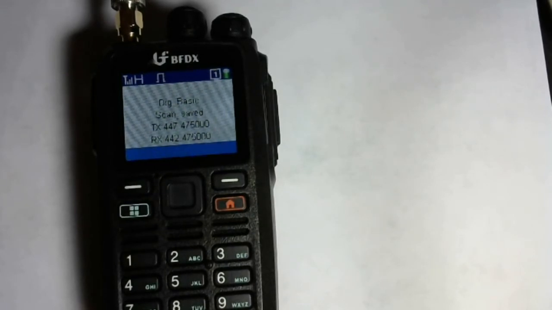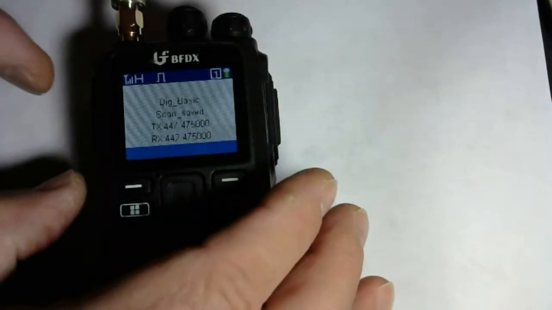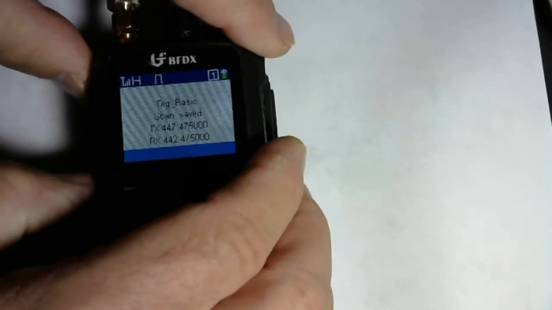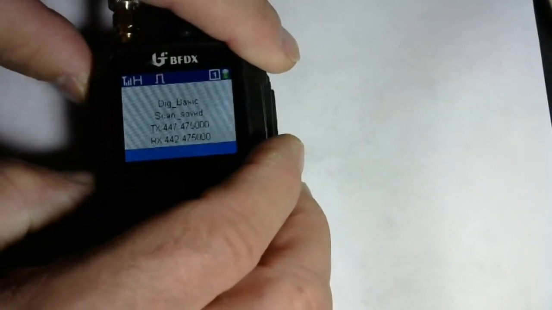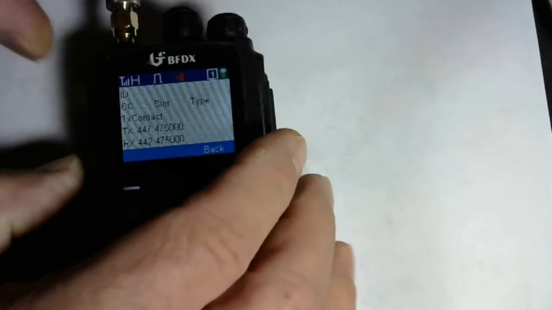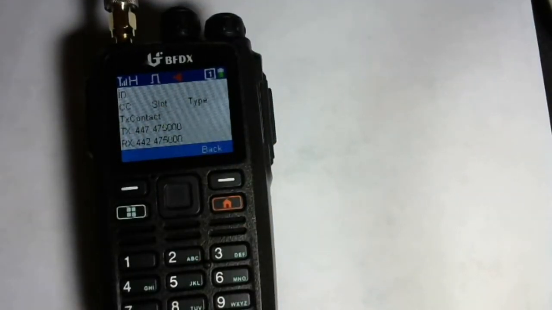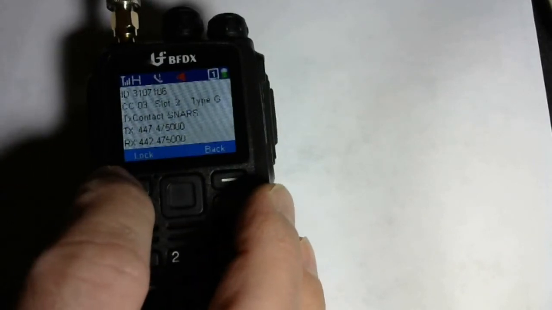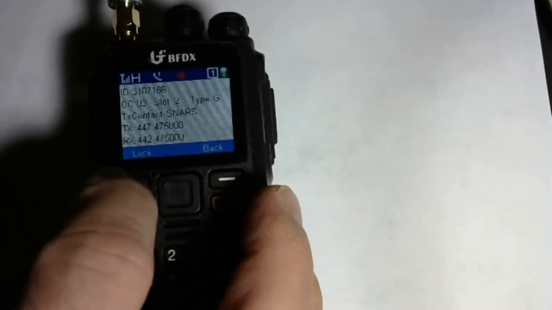I guess 15 minutes is pretty standard, but to activate that on my radio, I do a long press of the... Okay, so now the radio is listening for any traffic on that repeater. So what I'm going to do here is... Yes, I sure did. And let's see, who's there? Rob. Okay, I'm going to lock this.